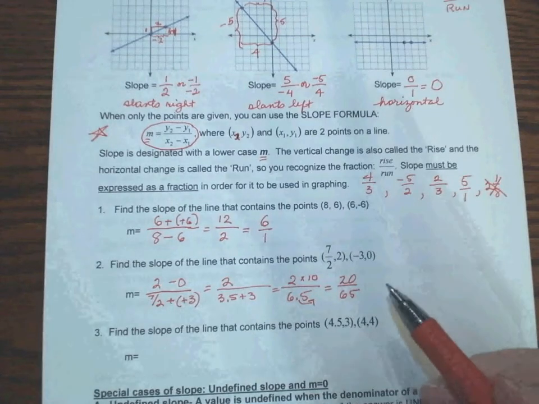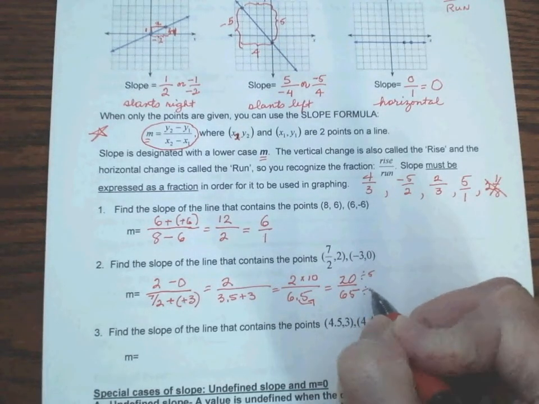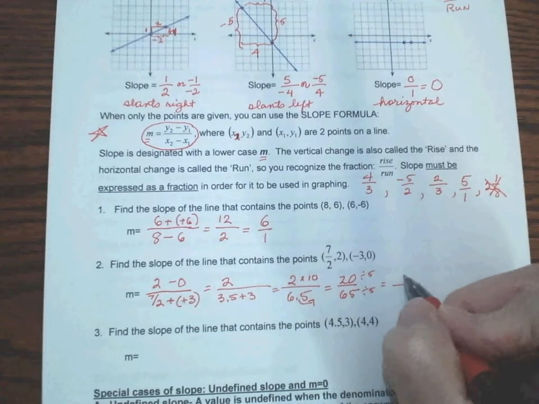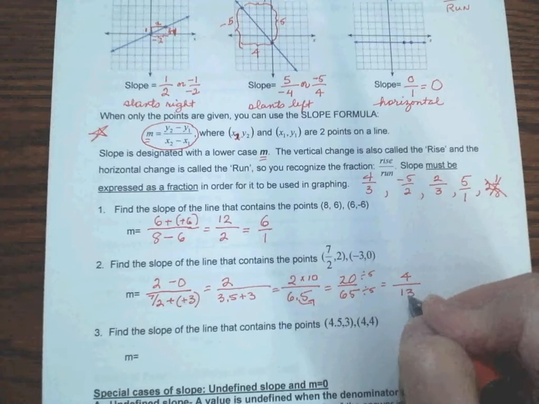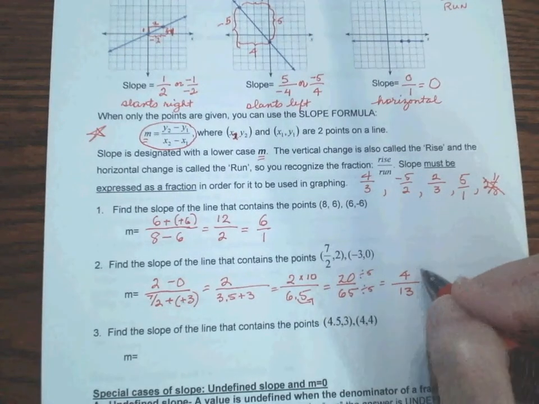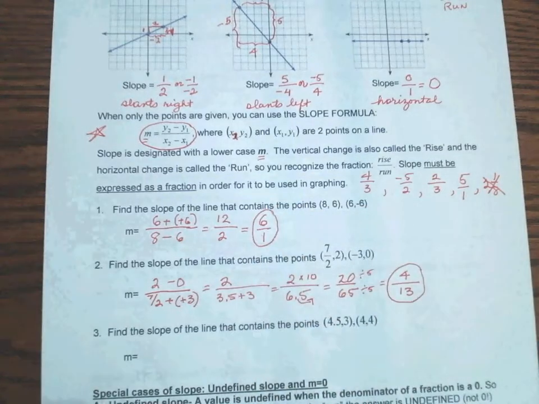And then I can just divide. So these will both divide by 5. 20 divided by 5 would come out to be 4, and 65 divided by 5 would be 13. So my slope value here is 4 over 13.